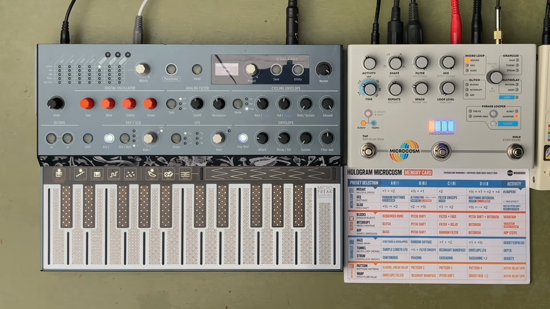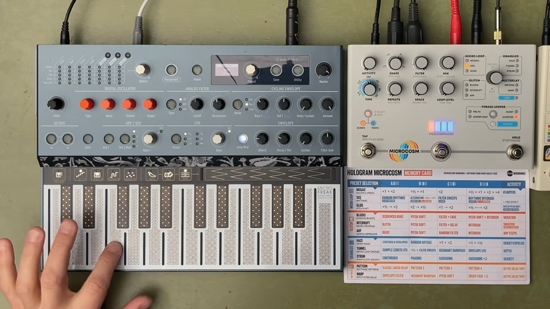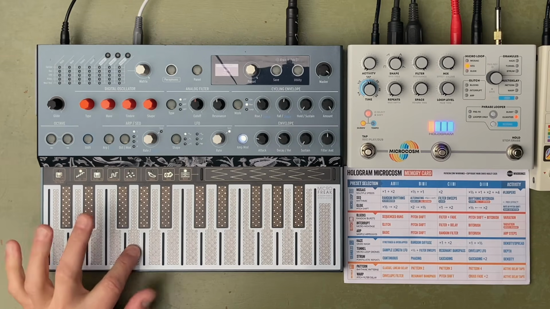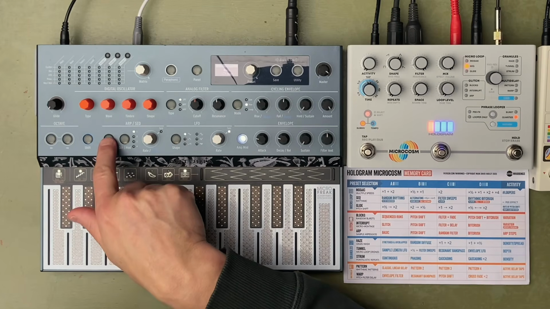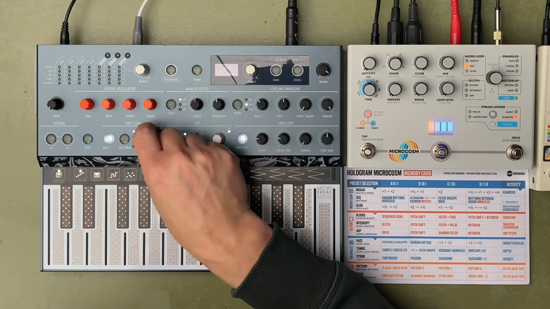That's our first attempt. See, we've got quite a lot to play with here, turning our one note into lots of notes. Let's have another go. Okay, so we're back on our initial patch here. Let's have another go. Let's choose a different note this time. Let's choose a G. There's our G. Engage the arp. Change the speed.